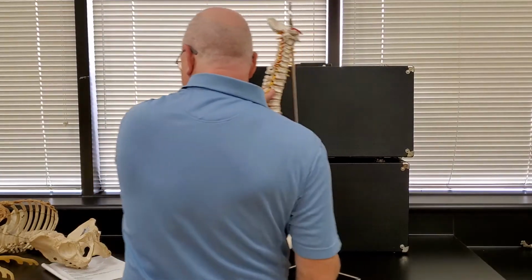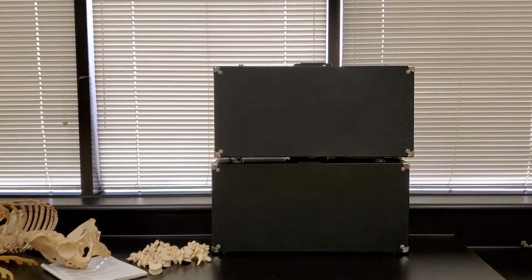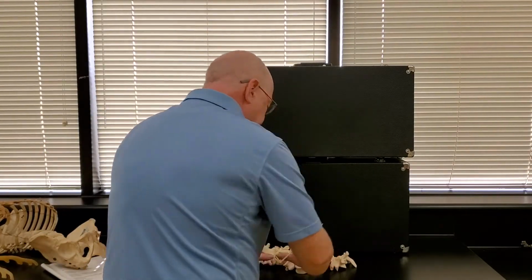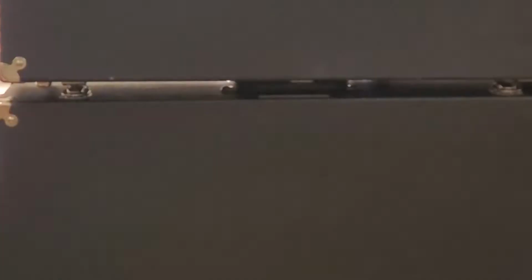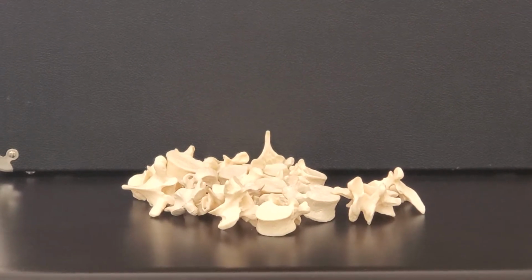Now, what I'm going to do next is I'm going to set all this stuff aside, and I'm going to zoom in on the individual vertebrae. I got a whole pile of individual vertebrae here, and I'm going to talk about their structures. In order for me to do that, I want to zoom in a little bit so that you guys can see exactly what I'm talking about.